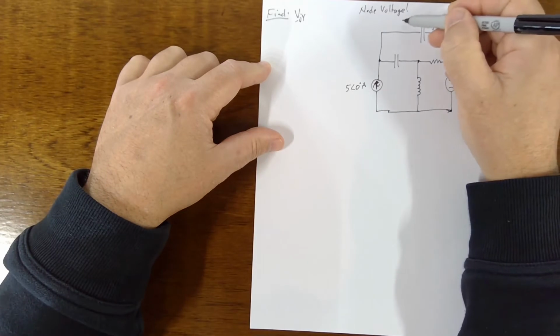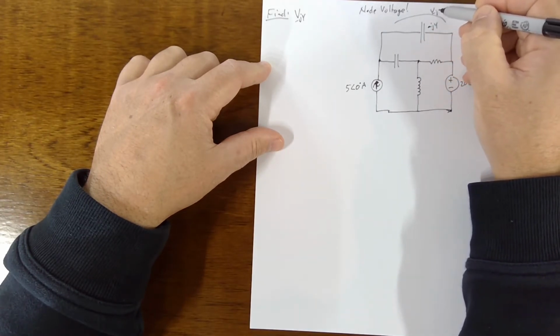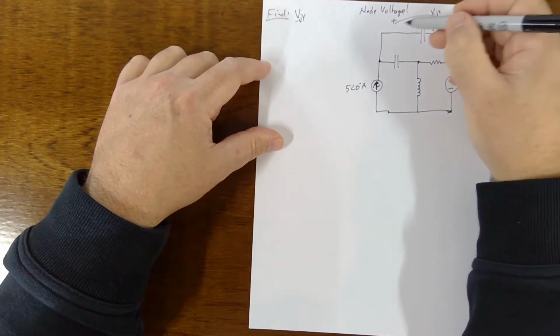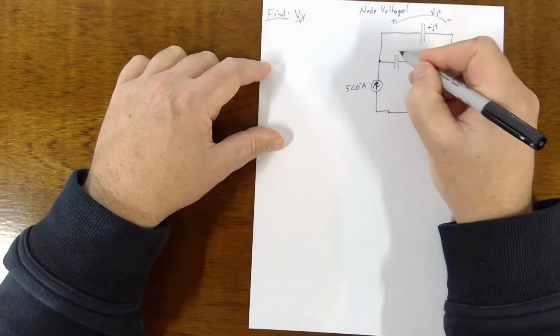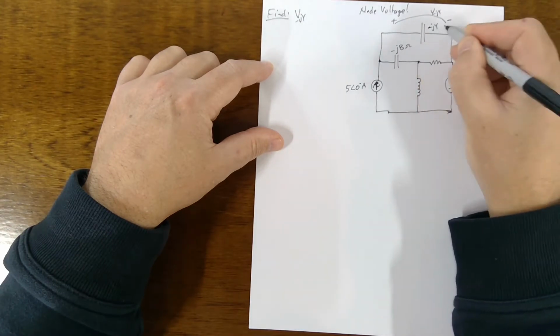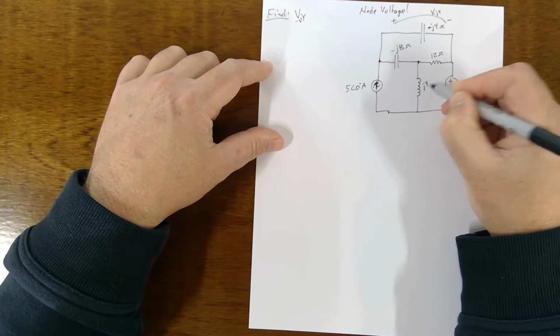So V across the minus J4 element is this thing with this polarity here. We're asked to find the voltage across this cap. Let me put the rest of the values in here. This is minus J8. This is 12 ohms. This is J4 ohms.